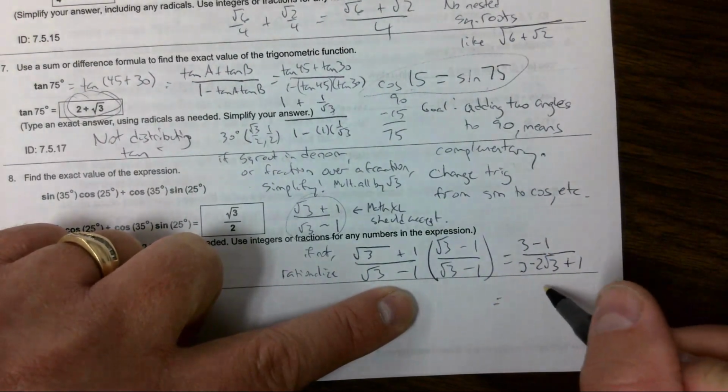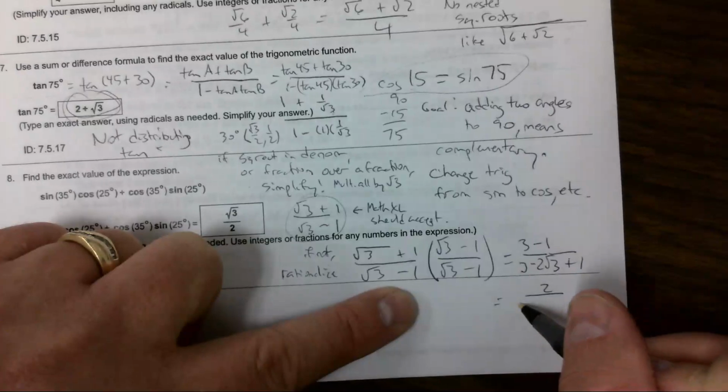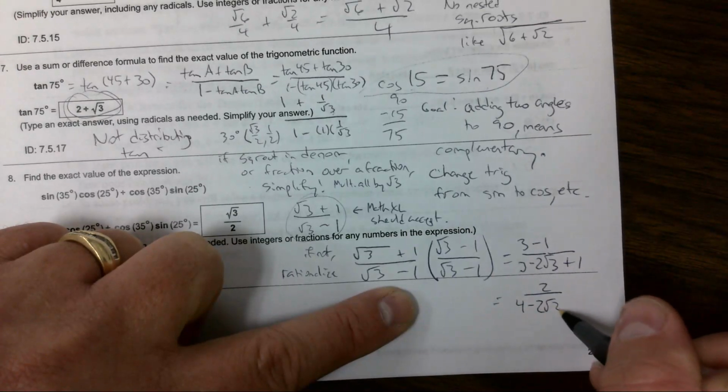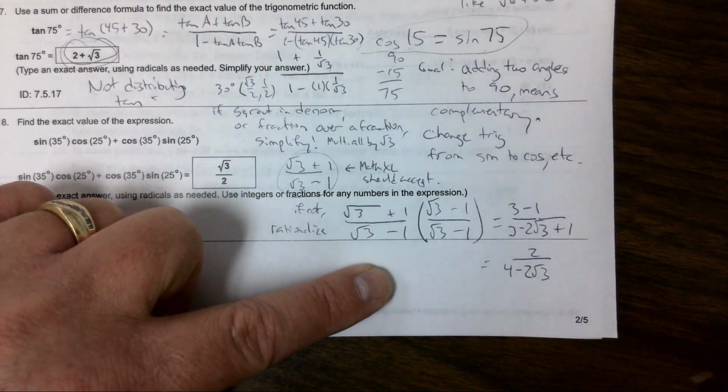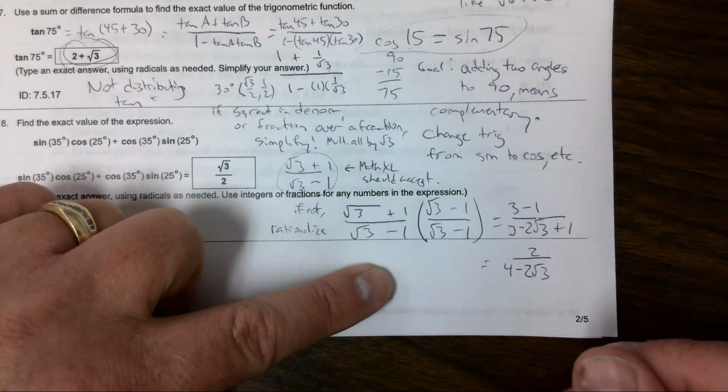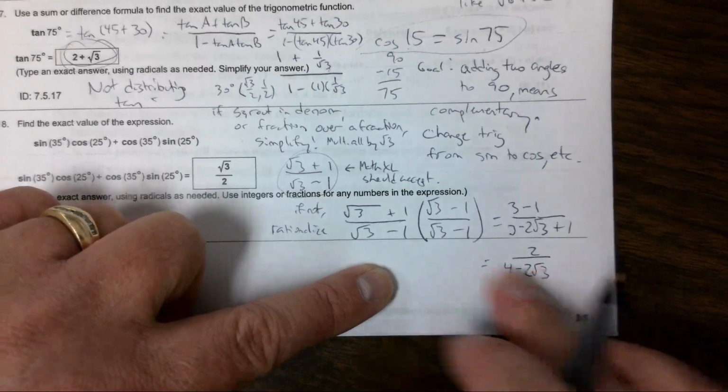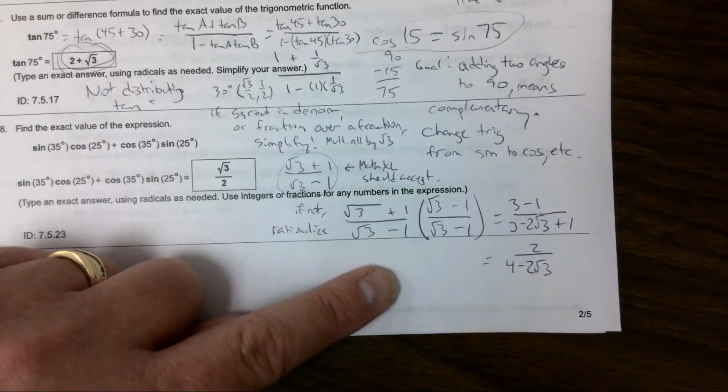So that simplifies to 2 over 4 minus 2 square root of 3. And then that would simplify to the other one.